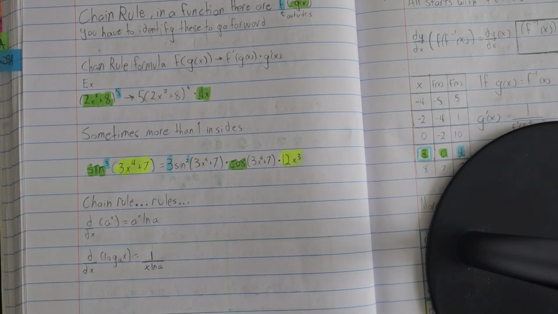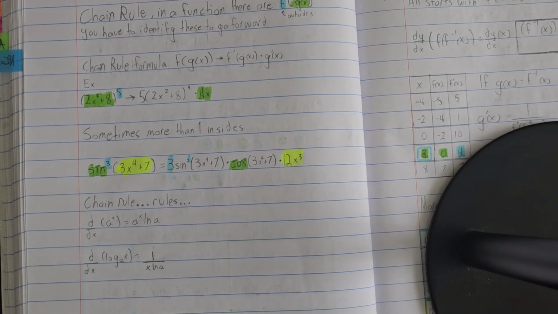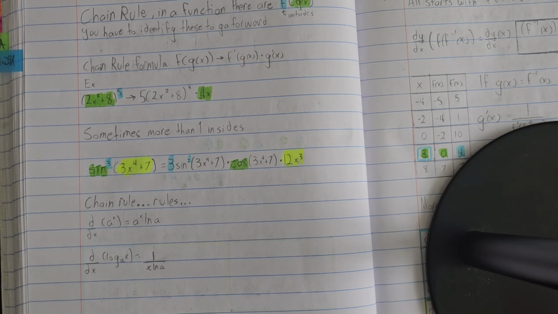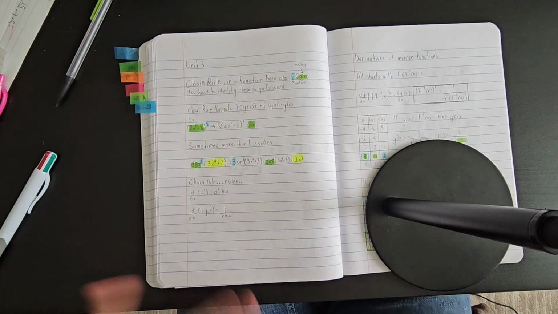Here are some chain rule rules that you will have to know. The derivative of a to the power of x is equal to a to the power of x times the natural log of a, as long as a is the same number. The derivative of log base a of x is equal to 1 over x natural log of a. Okay, that is everything for very basic derivative rules.